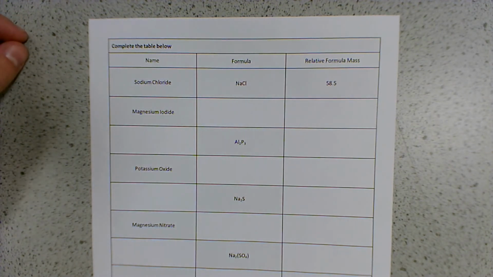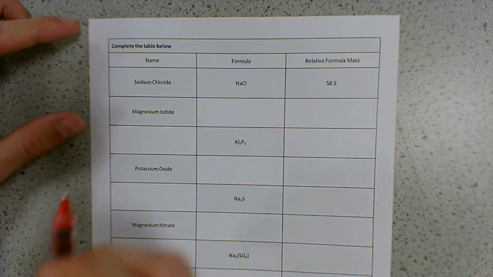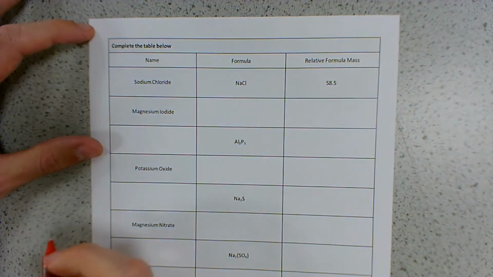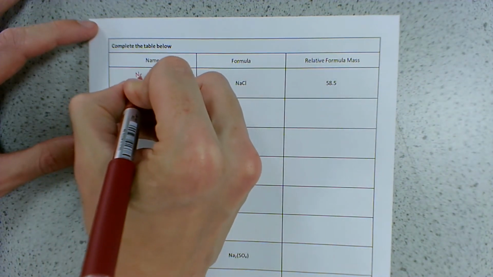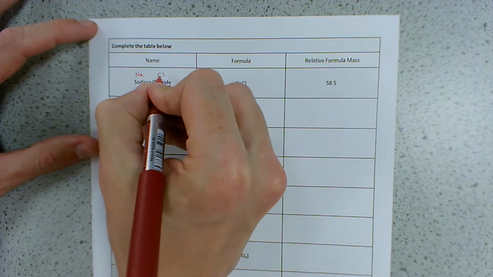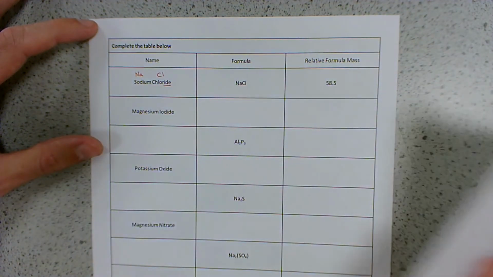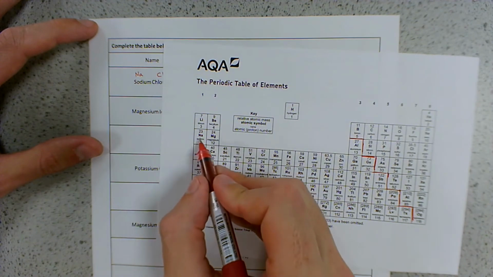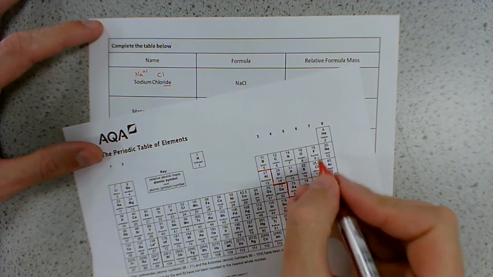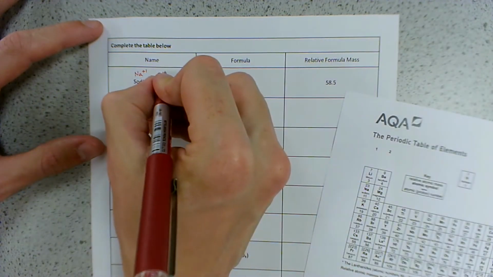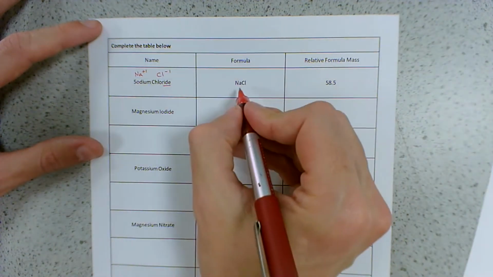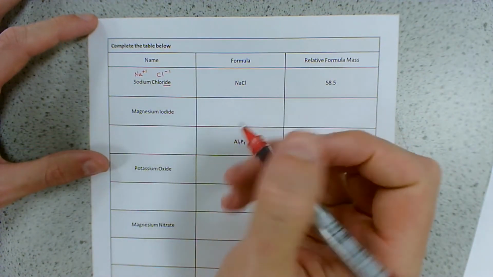So let's have a look at the first example. So we've got sodium chloride. So how would you work out the formula of sodium chloride? Well, I would write out the ions first. We've got sodium and chlorine. Because it ends in "ide", we know it's just chlorine on its own. Sodium is in group 1, so it's +1. Chlorine is in group 7, so it needs one more to get a full outer shell, so it's going to be -1. And then straight away, +1 - 1 does equal 0, which is where we get our NaCl from.